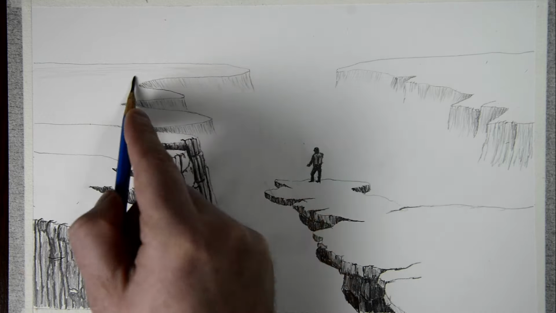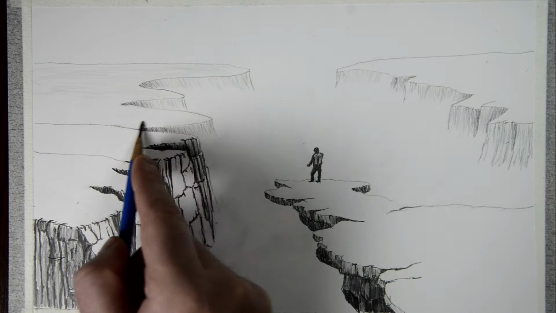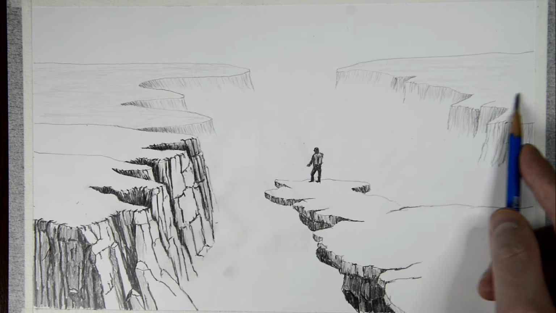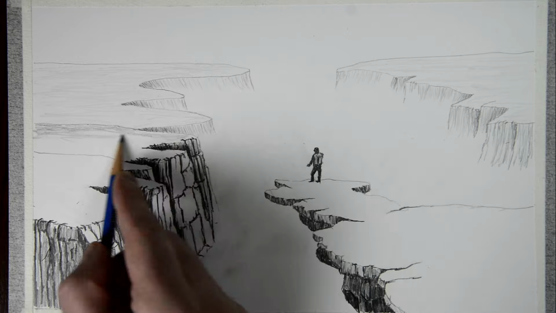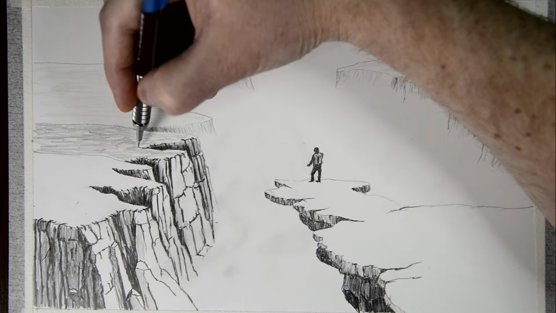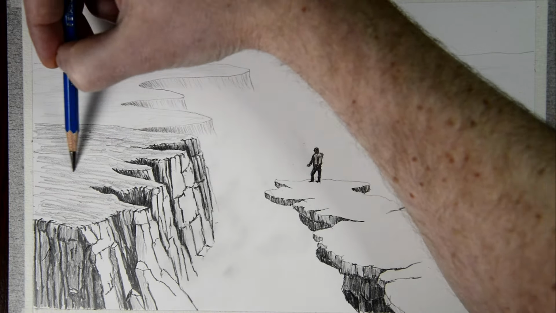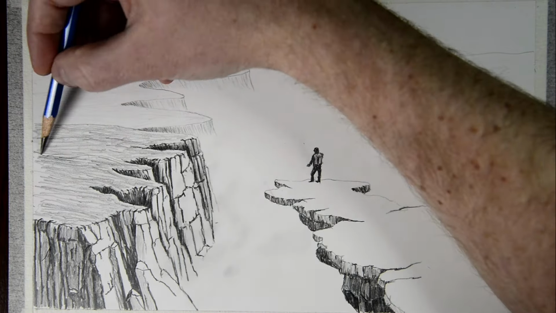But to keep creating that atmospheric haze look, I'm going to softly fill in the cliffs in the distance with my 4H pencil. Then as the cliffs get closer, I'm going to use a 2B pencil here. And lastly, a 6B pencil on this closest cliff.